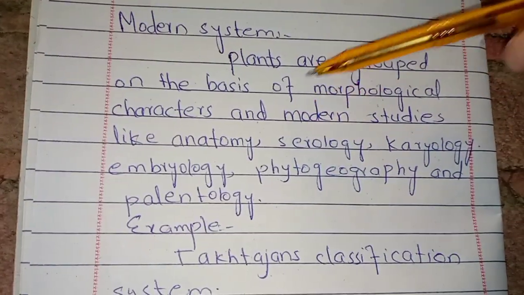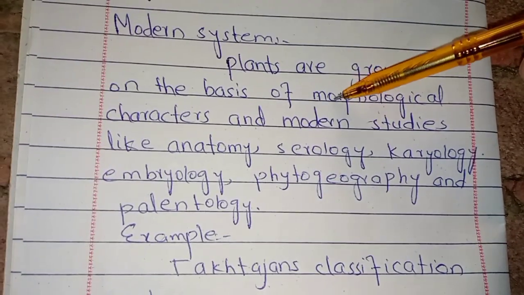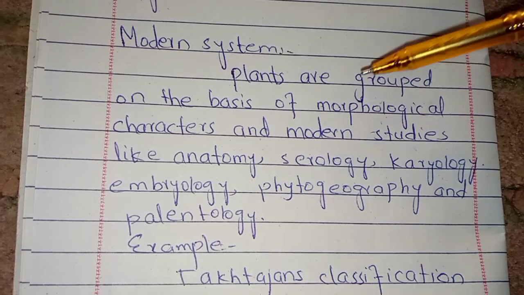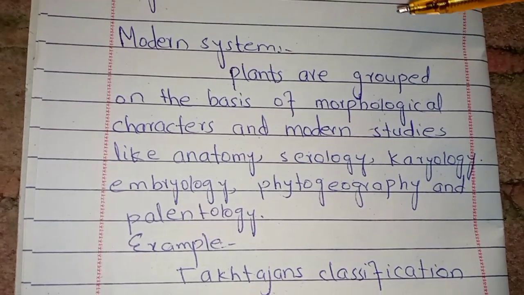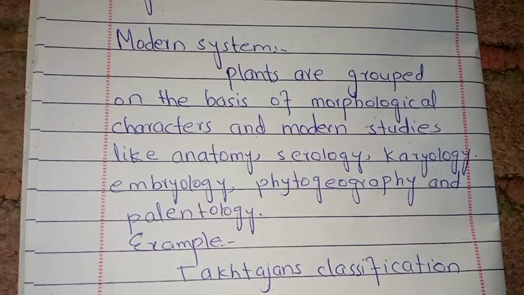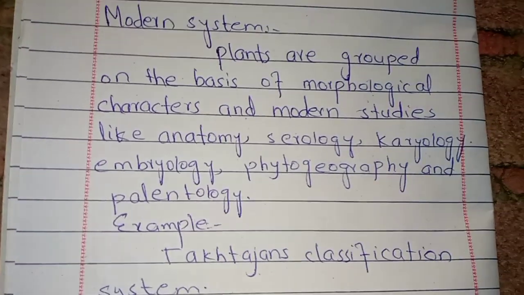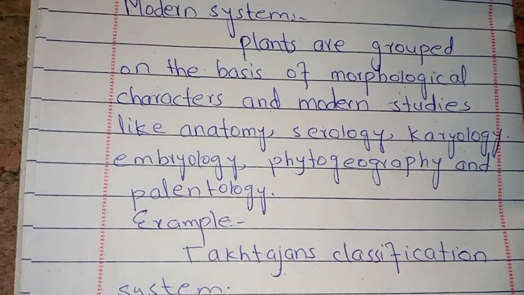Not only morphological characters, but nowadays DNA and RNA nucleotide sequences are also studied to arrange plants more significantly and scientifically. It has made the taxonomy of plants more objective. The modern system of classification includes Takhtajan's classification system because it classifies plants on the basis of modern studies.